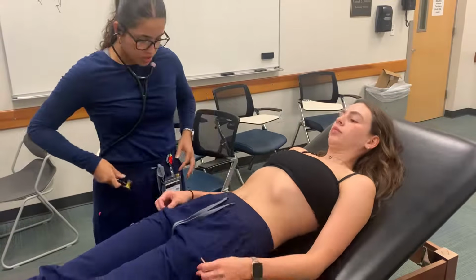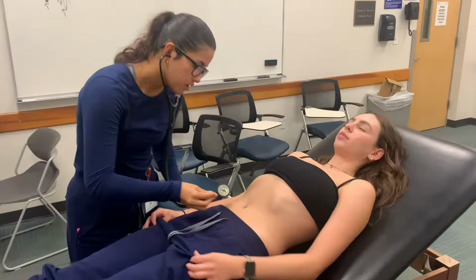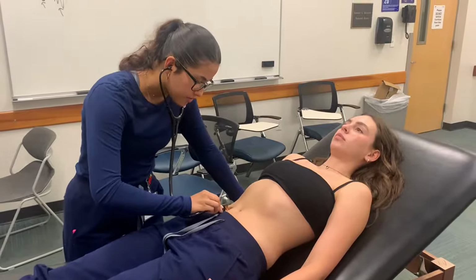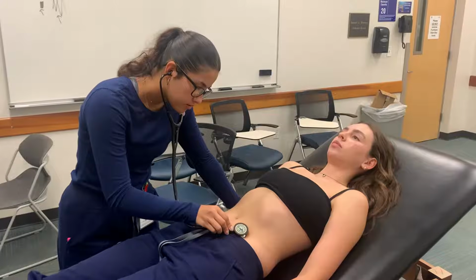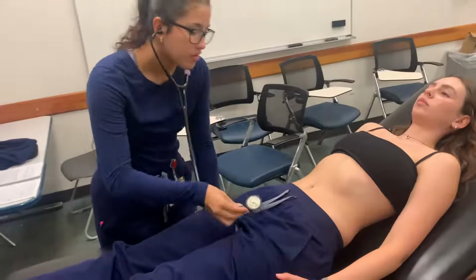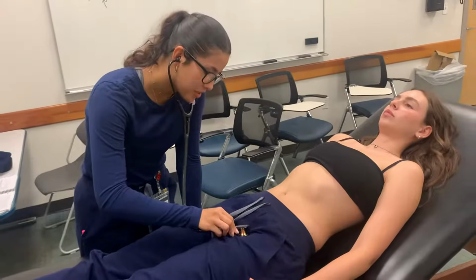Can you just pull down your shorts a little bit for me? Thank you. All right, iliac artery. Okay. And now femoral artery, I'll check underneath clothing.